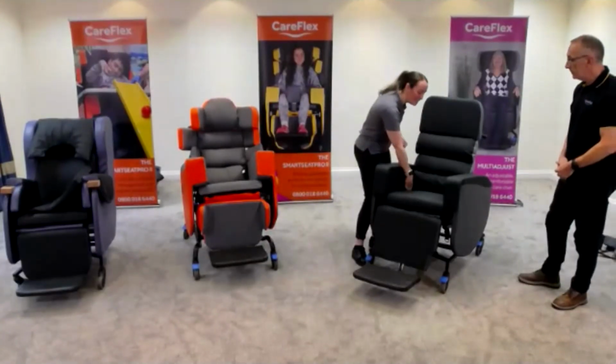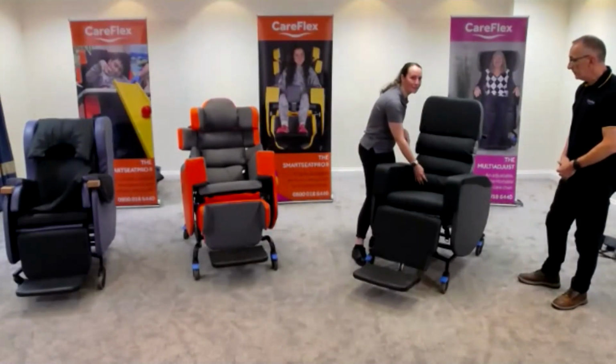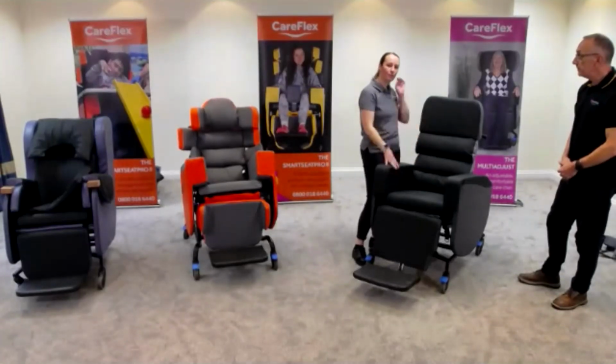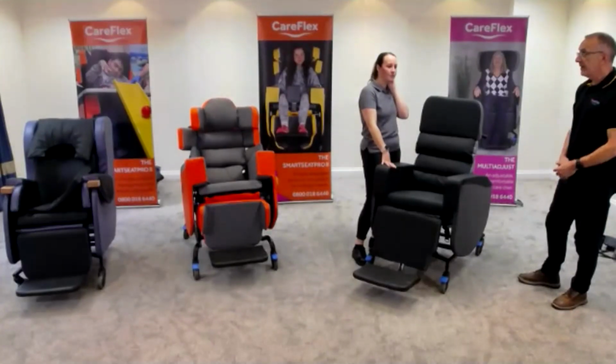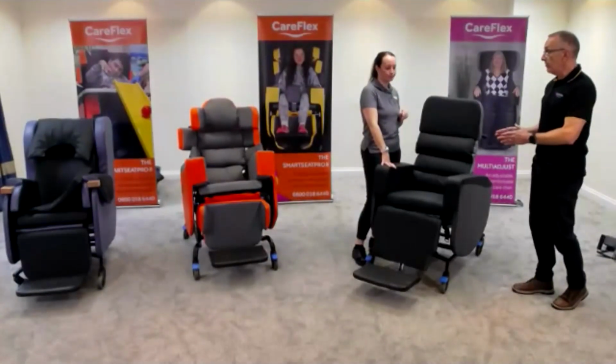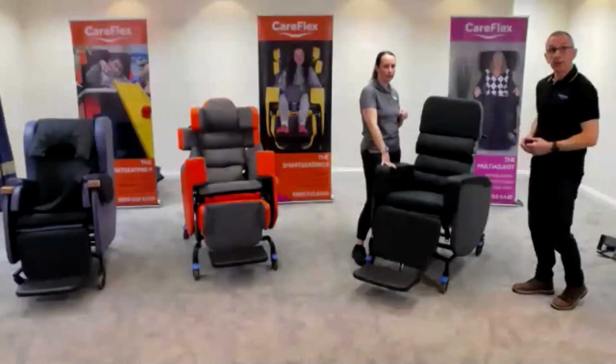But then, to make sure the IT is in the right place, we may need to adjust the lumbar section and remove some of that padding so that we can shift the weight into the right place in the chair. That's the centre of balance of that person when they're sitting in the chair. They tend to have a centre of balance that is slightly further forward.